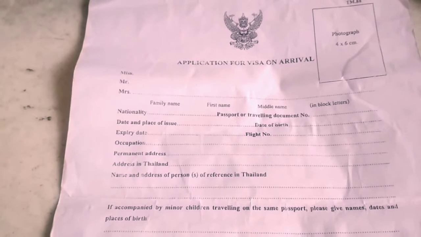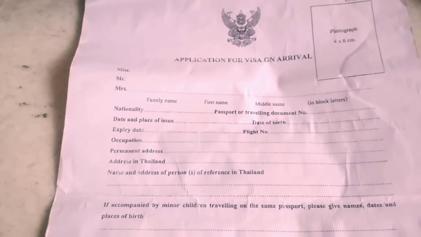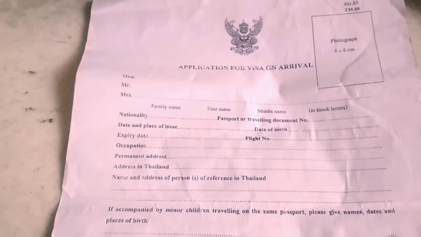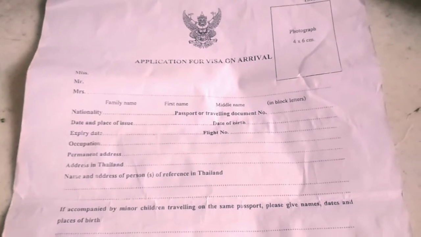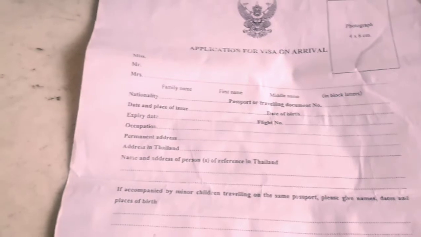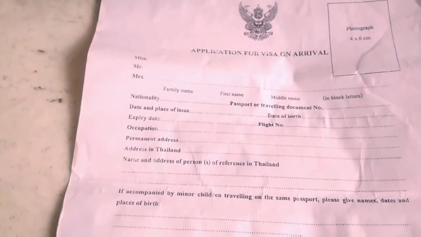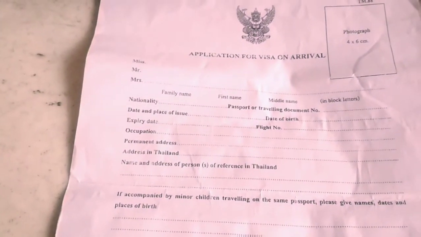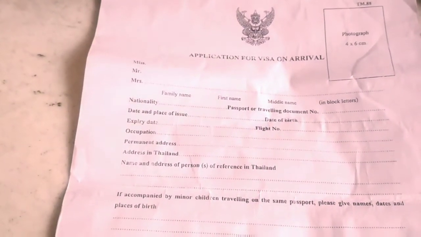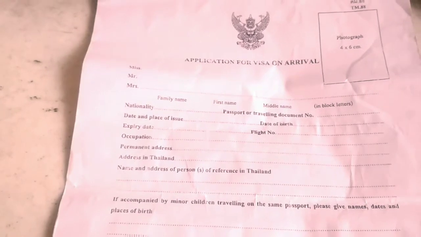Then passport or travelling document number. If you are travelling internationally, then you need to bring your passport, then put the passport number in this column. Then date and place of issue. Your passport date and place of issue, you need to fill that column.